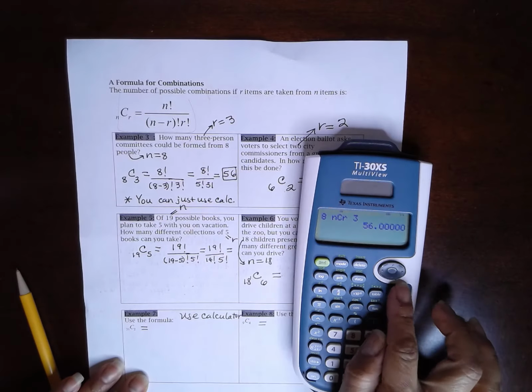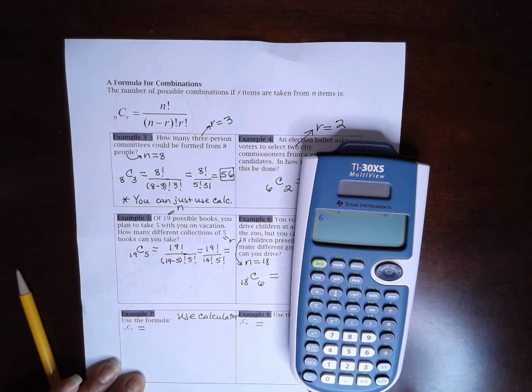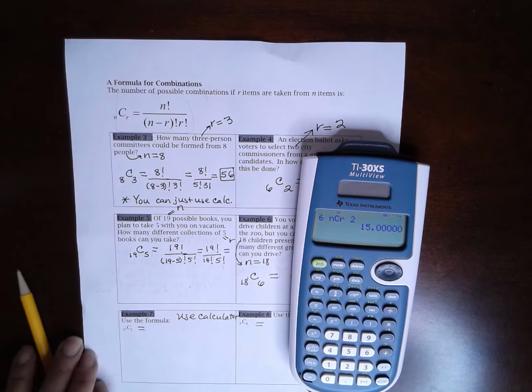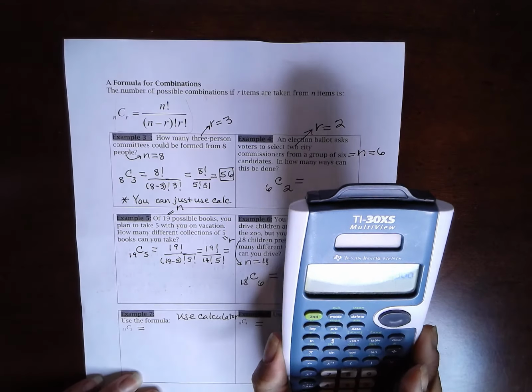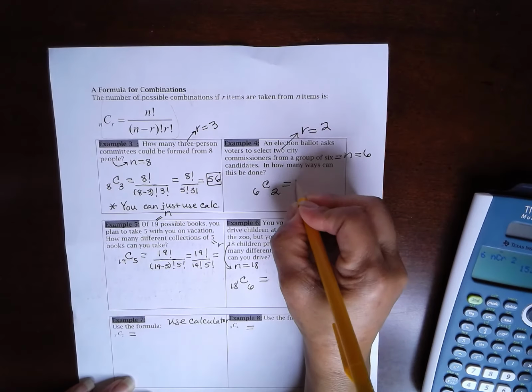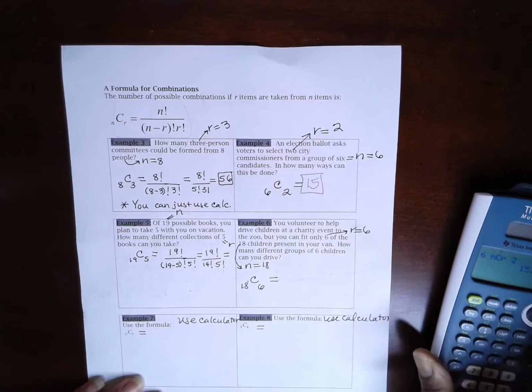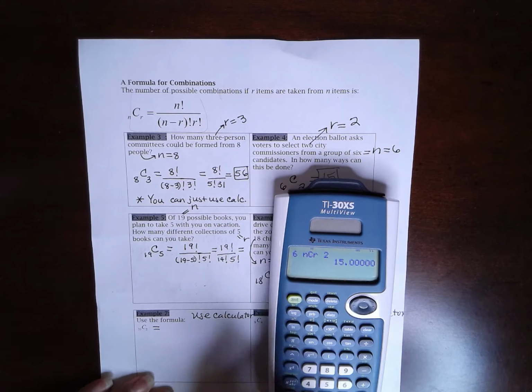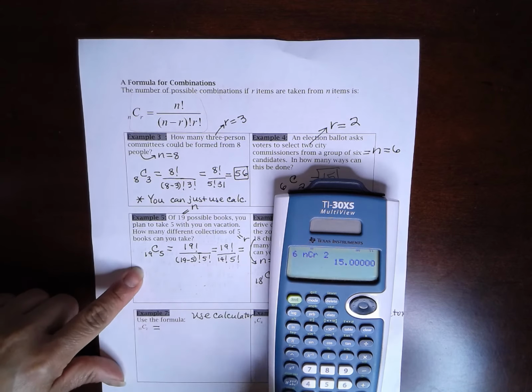For the other ones, I will enter 6, press PRB, and in this one we're choosing 2. So we press 2, and the final answer for this one is 15. For the next one, 19 choosing 5.